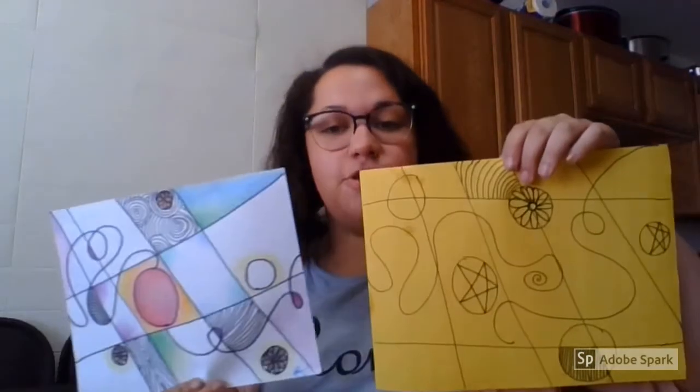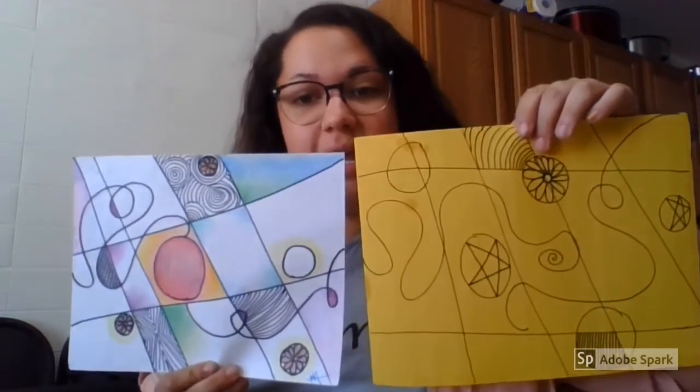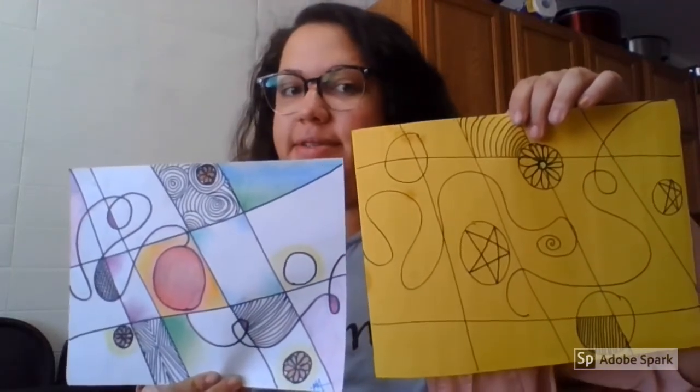The fun part is that I followed the exact same instructions for both of these, and they look very different. So this is something that you can do over and over again. This is something that you could do in a big group, but maybe not showing each other until you're absolutely finished, and then comparing and contrasting what it was that you did differently.